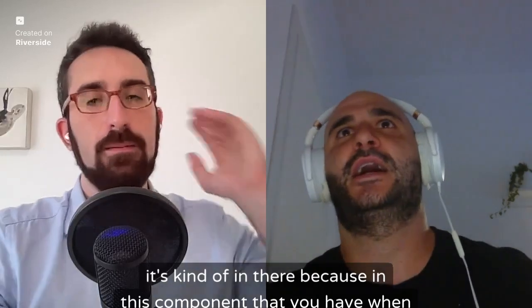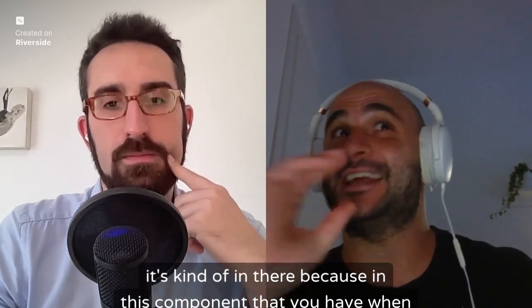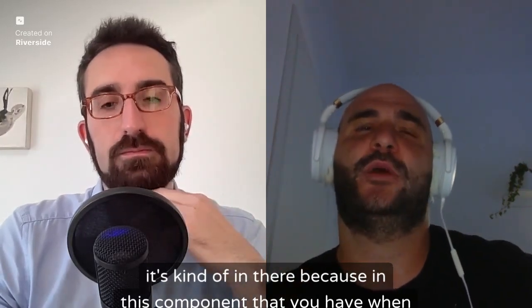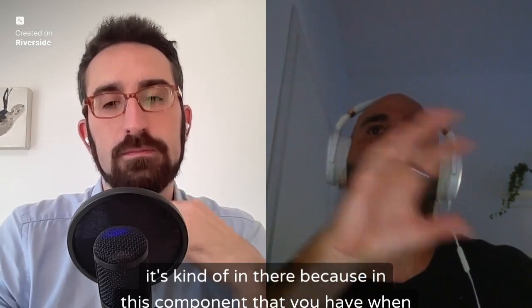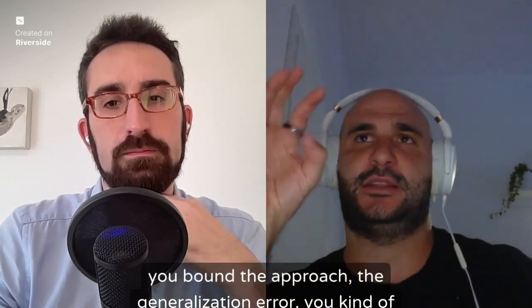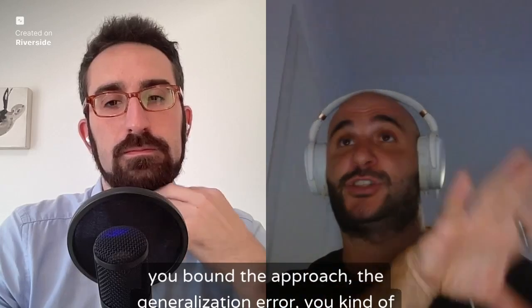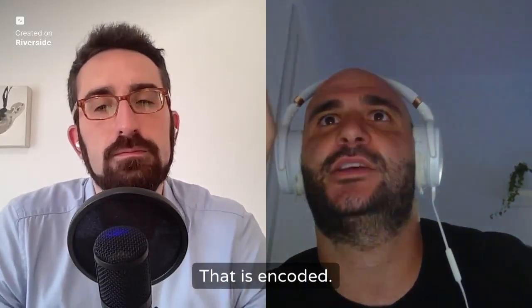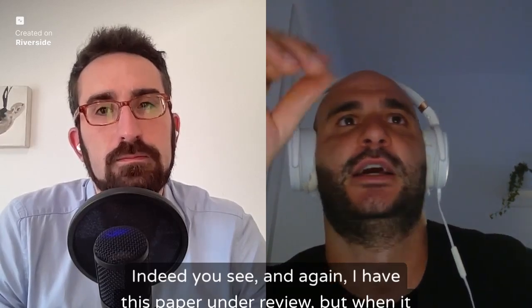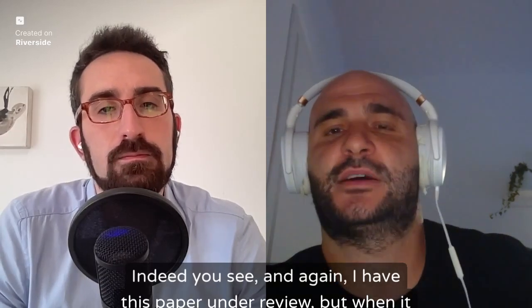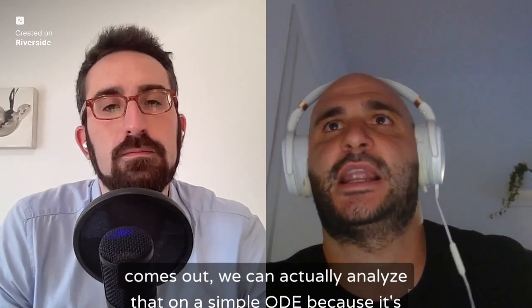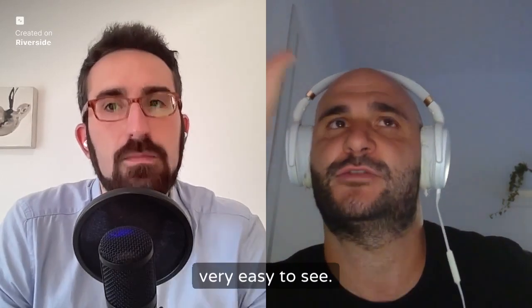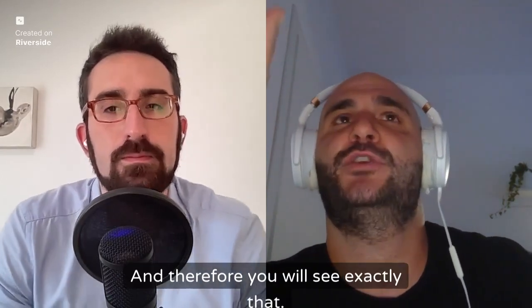Yes, and it is kind of in there because in these components that you have when you bound the generalization error, you kind of capture that. It's kind of encoded. Indeed, you see, and again, I have this paper under review, but when it comes out, we can actually analyze that on a simple ODE because it's very easy to see. And therefore, you will see exactly that.